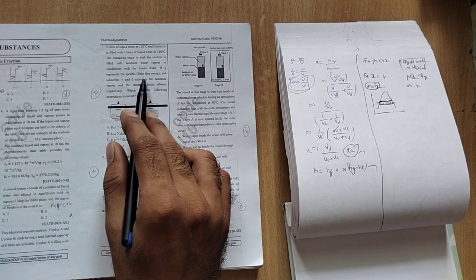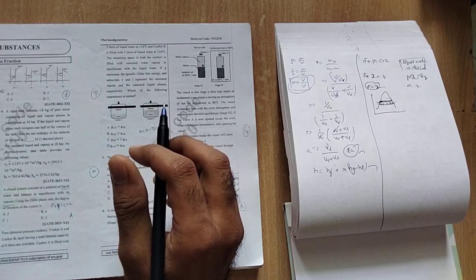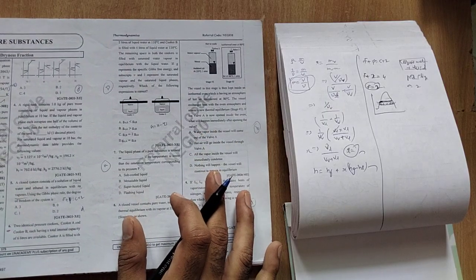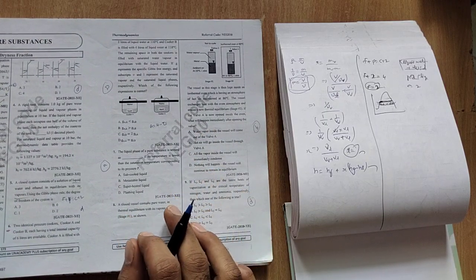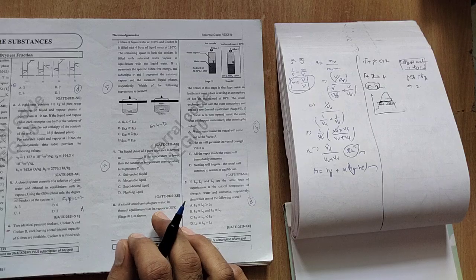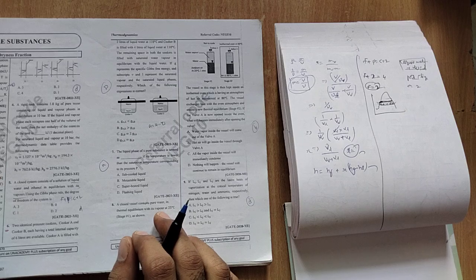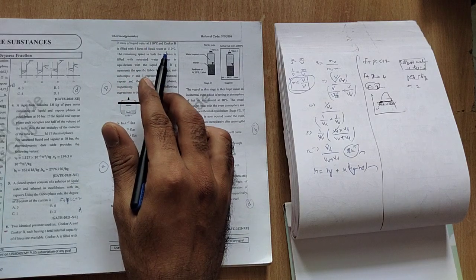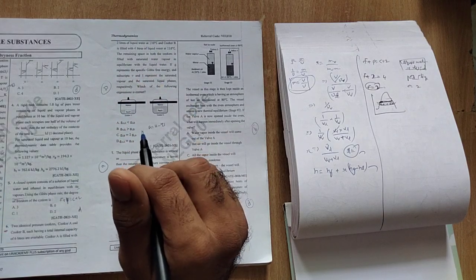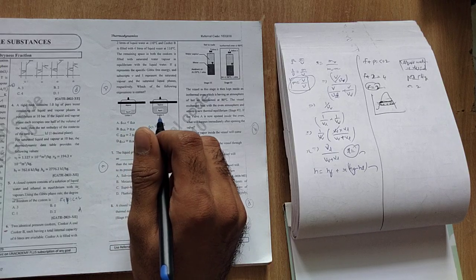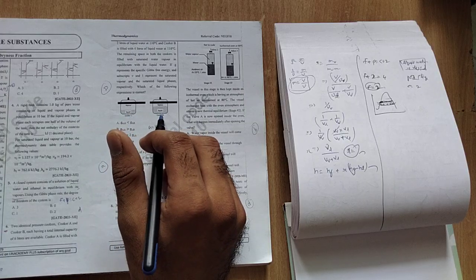They asked about Gibbs free energy. See, the temperature is the same, and the pressure cookers are identical, so both boil at the same temperature, but the mass of liquid is lesser here.